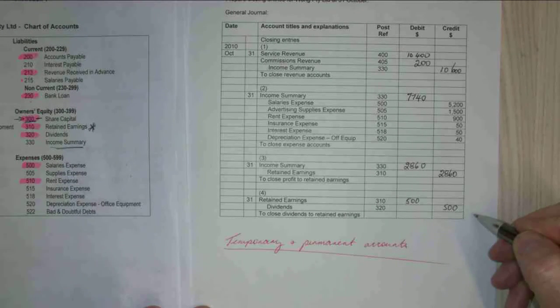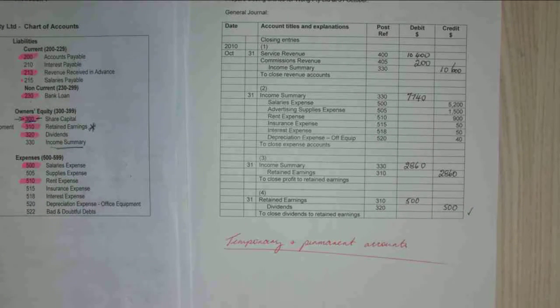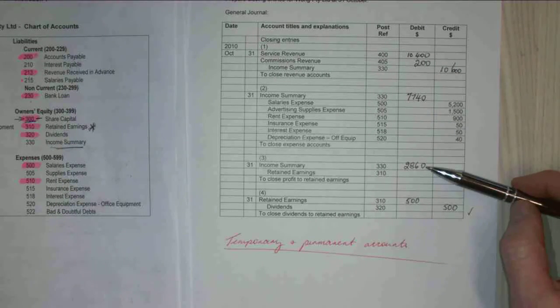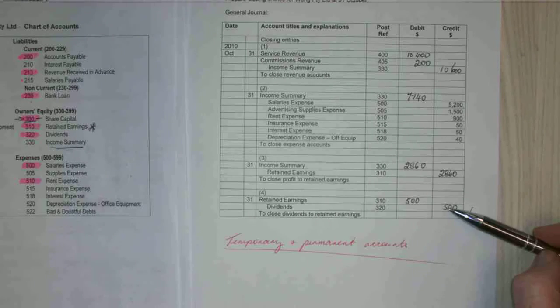And so that then takes care of my temporary and permanent accounts. So that is our final closing entry for our financial year, to zero out our income accounts. So we've done that there, and zero out our expense accounts. We clear out our income summary to retained earnings, and then we pay our dividends from there.